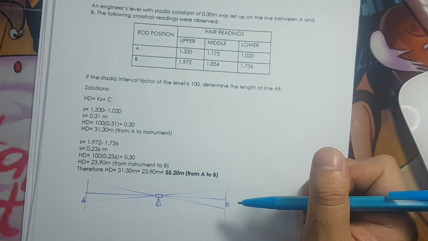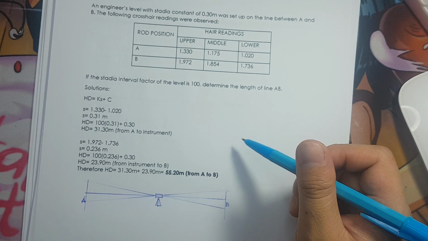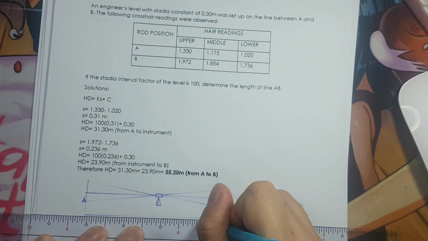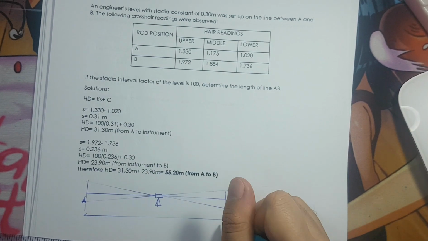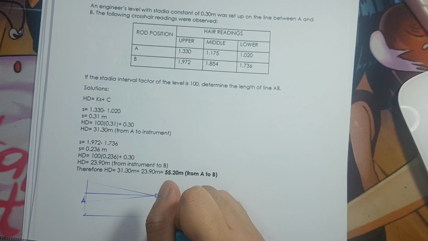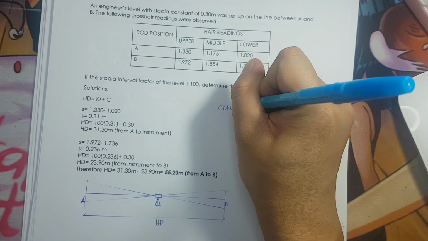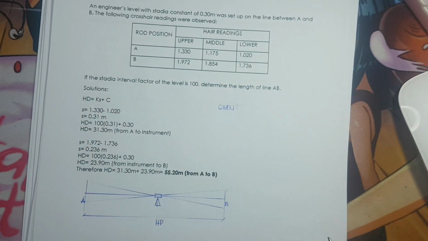Okay, so we are to determine the distance, or the horizontal distance. Based on our definition, this is HD. So what are the given? Let us try to resolve this, even though it's already answered in your module.